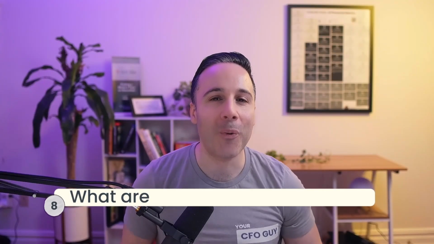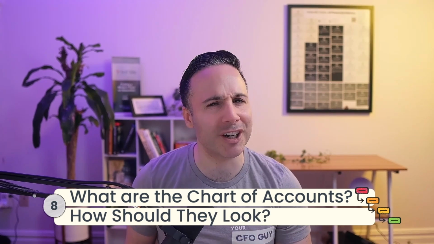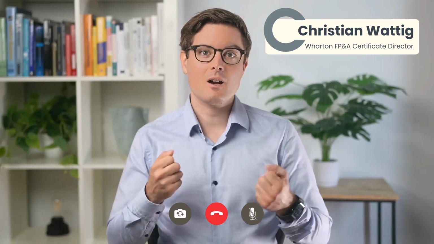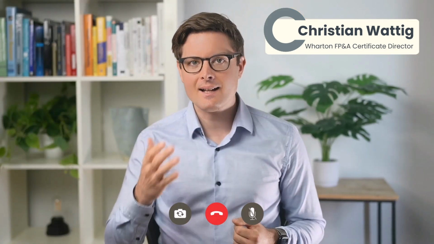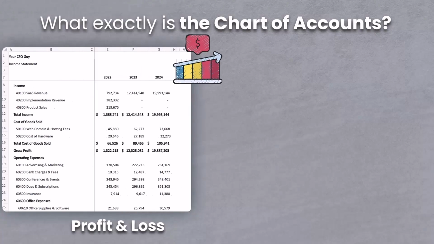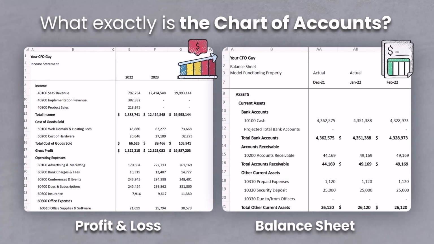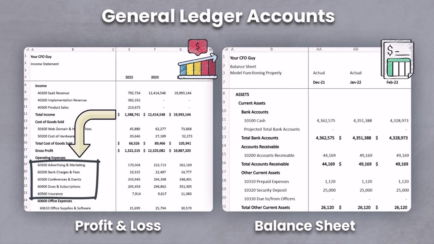Question number 8. What are the chart of accounts and how should they look? For this one, I'll ask Christian Watig, who teaches FP&A skills to finance teams and is the director of the Wharton School's FP&A certificate program. The chart of accounts represents the line items that show up on your P&L and balance sheet, or what's often referred to as the general ledger.